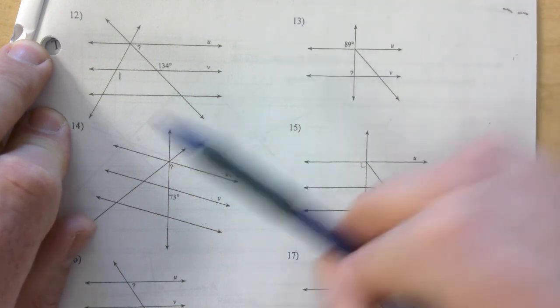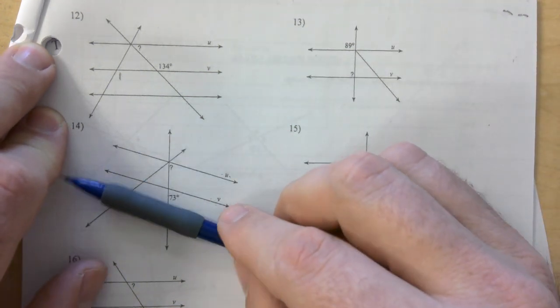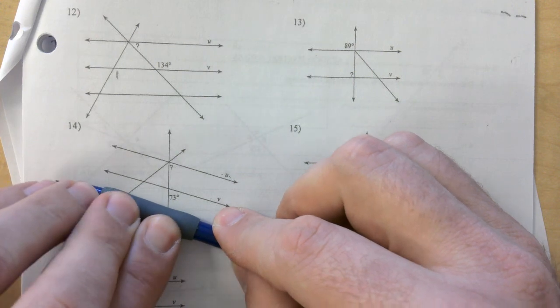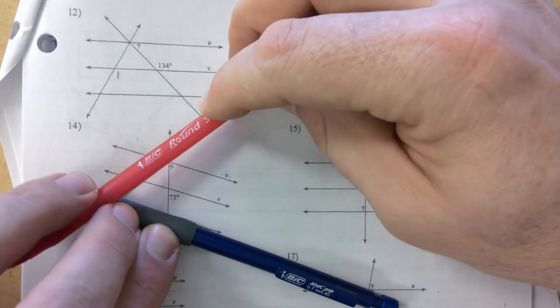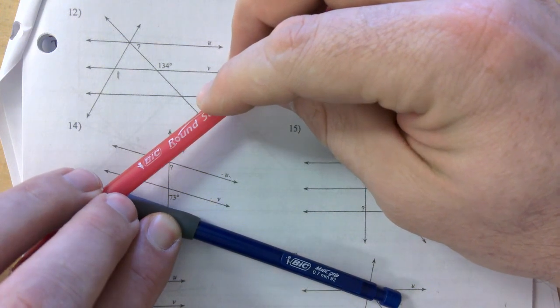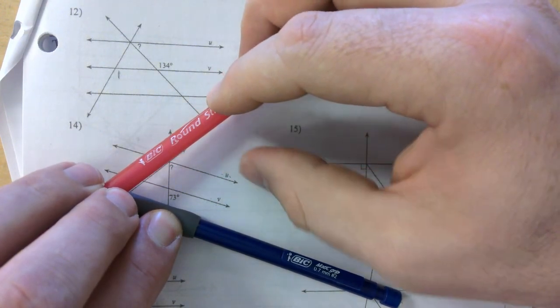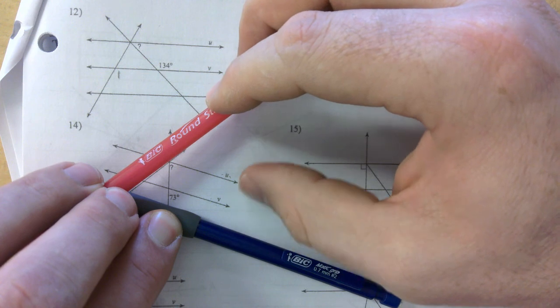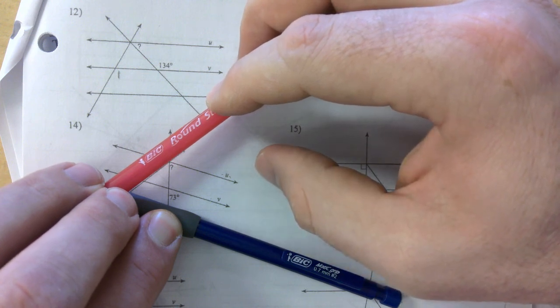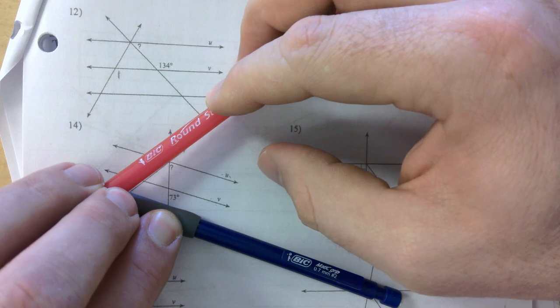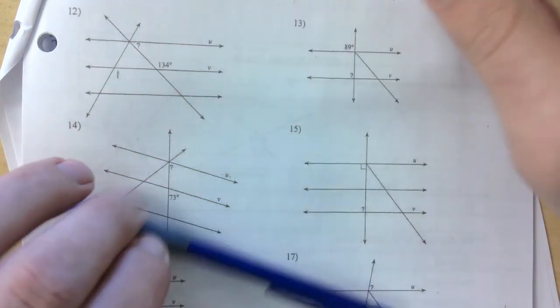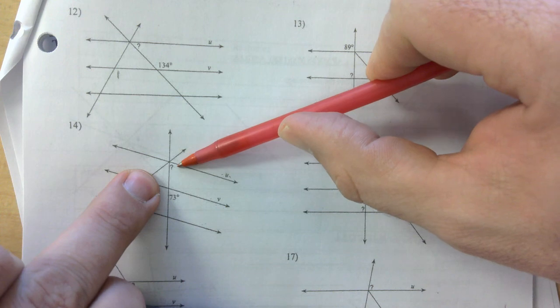And sometimes the best is to just kind of ignore, get rid of a parallel line, and maybe even get rid of a transversal, and just focus on what do you see, right? If U and V are parallel in this case, what do we call 73 and the question mark, right? That'd be a corresponding angle. So you know that question mark is 73, right?